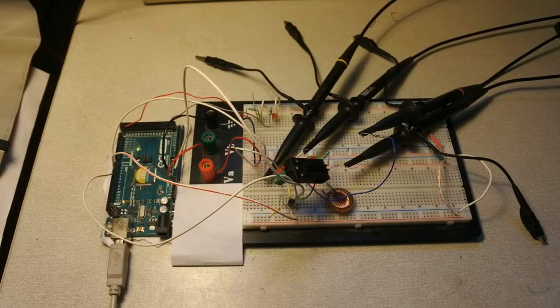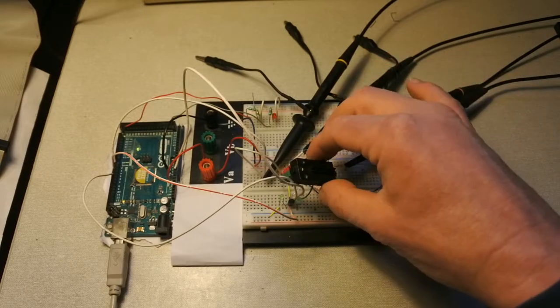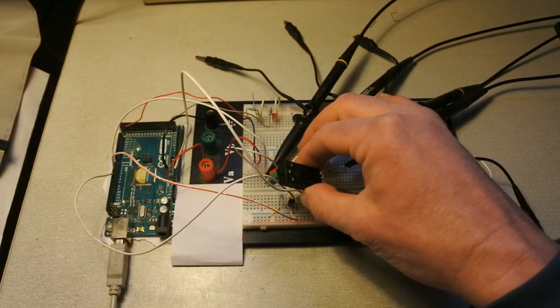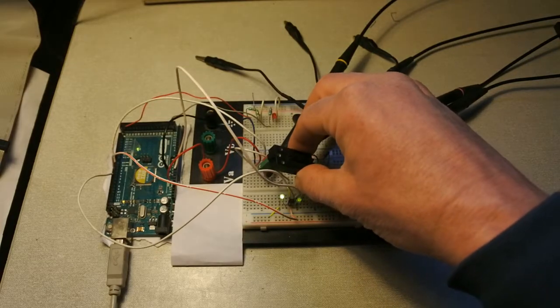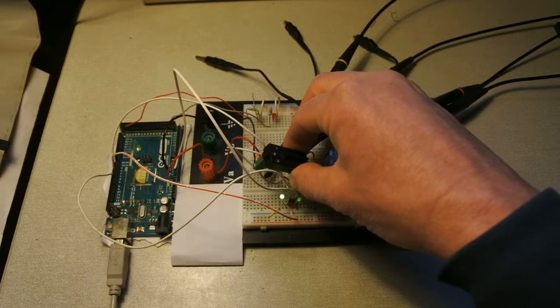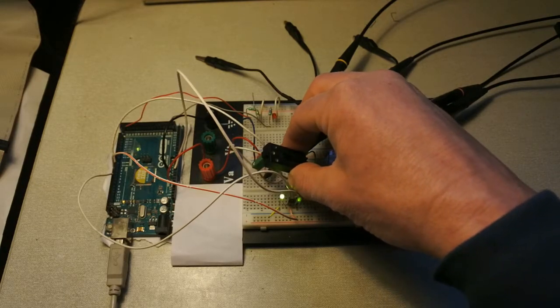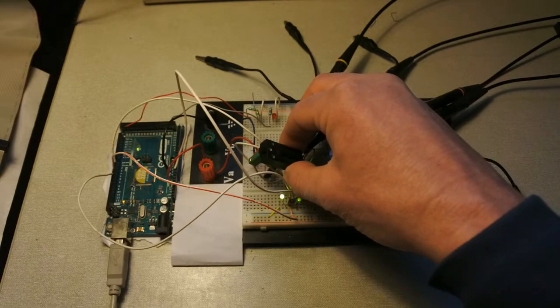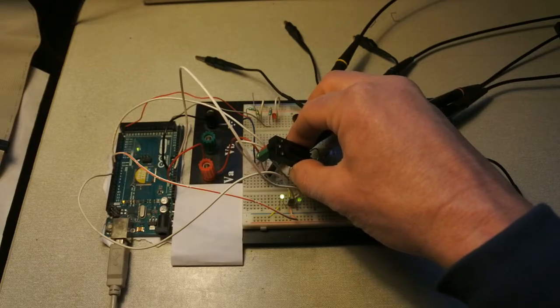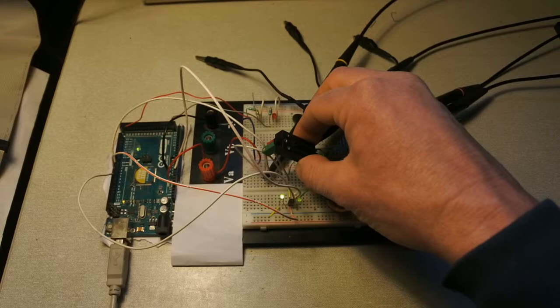Let's run. And now I see on the oscilloscope that things run, which is very nice. And then the pulse gets shorter, and you will see later on that indeed does happen.